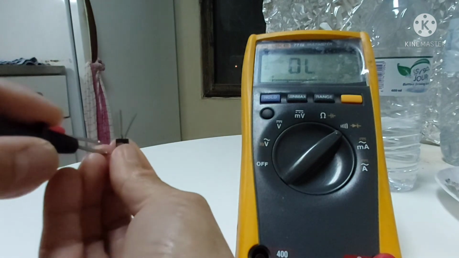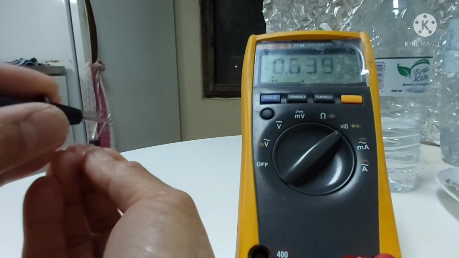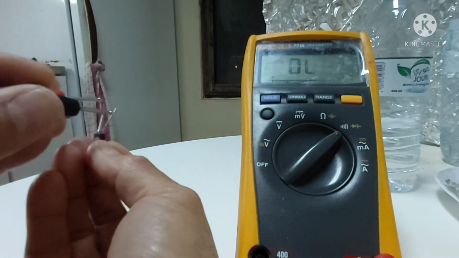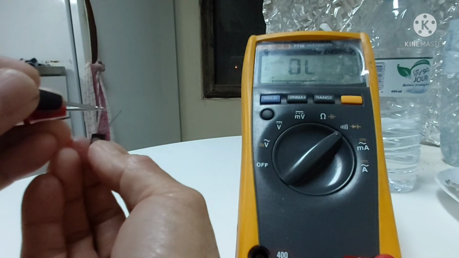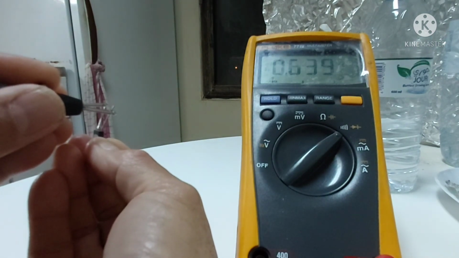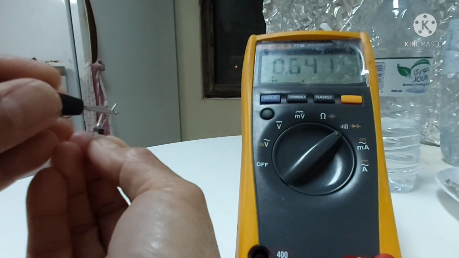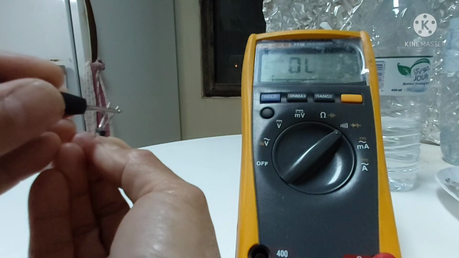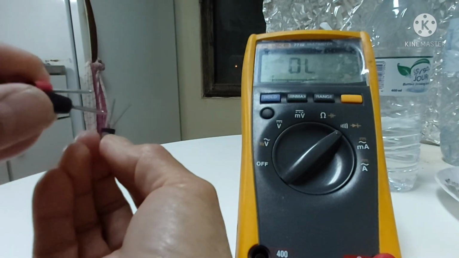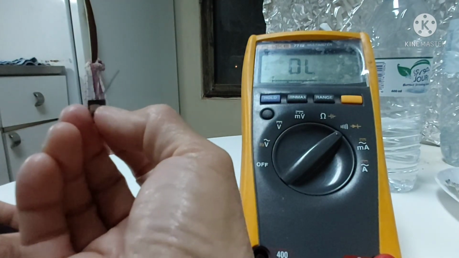So we will determine the collector of the transistor. The middle is the collector of the transistor, 0.641. 0.39 and the other side 0.641. This is the base-emitter pin. The center is the collector of the transistor.